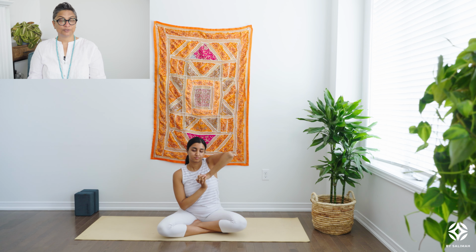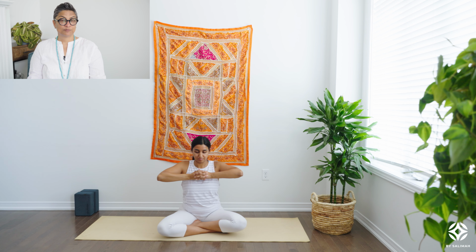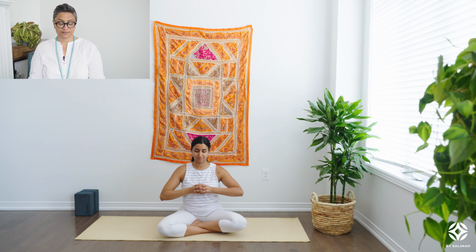Inhale very deeply, hold here, and pull your hands apart as hard as you can. Don't let go, but pull them apart. Pull, pull, pull, squeeze all the muscles of your body, and then very powerfully exhale and release. Relax your hands down, take a moment here.